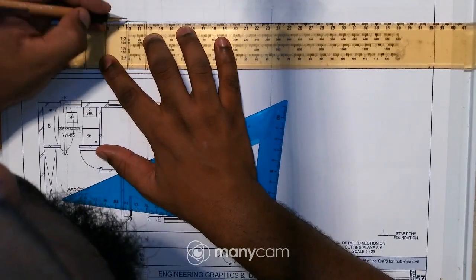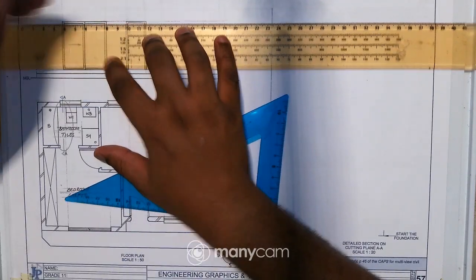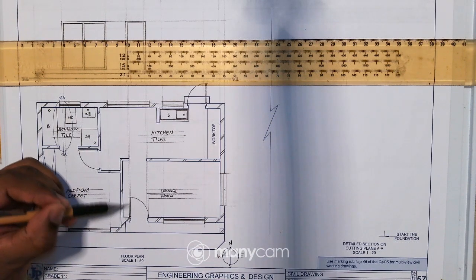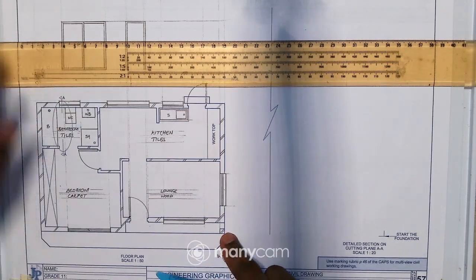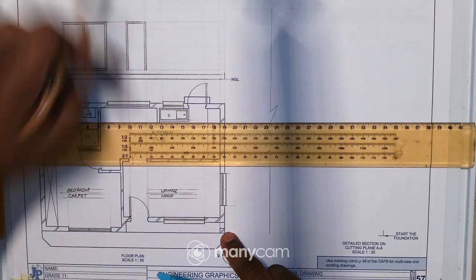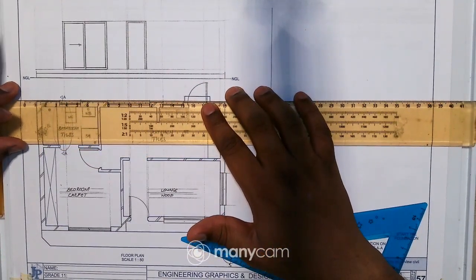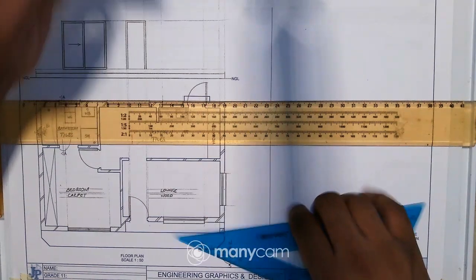So this is the door frame, because the door, remember, here it's open, right? So we can't see the door. We can only see the door frame. As you can see, the double lines there. It's the window frame, not the window frame, sorry, the door frame. Okay, so I'm done with the door.